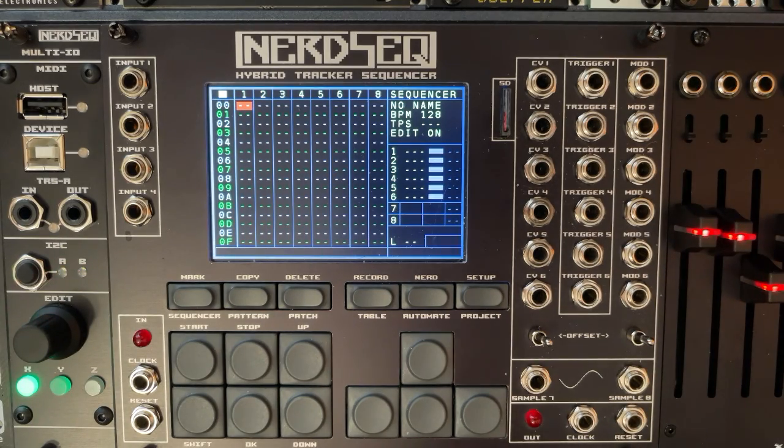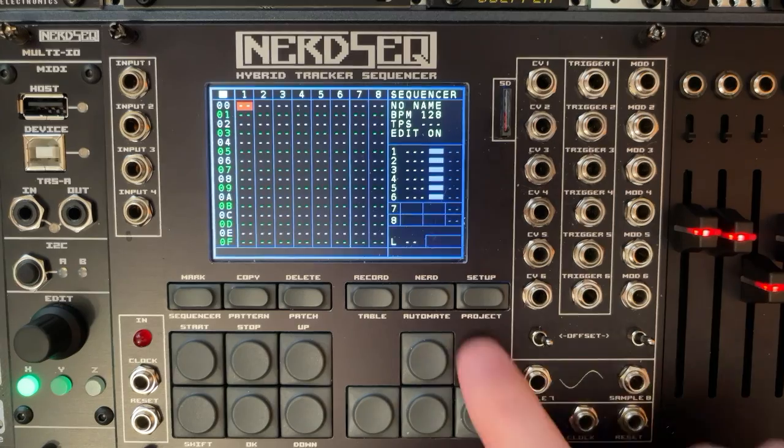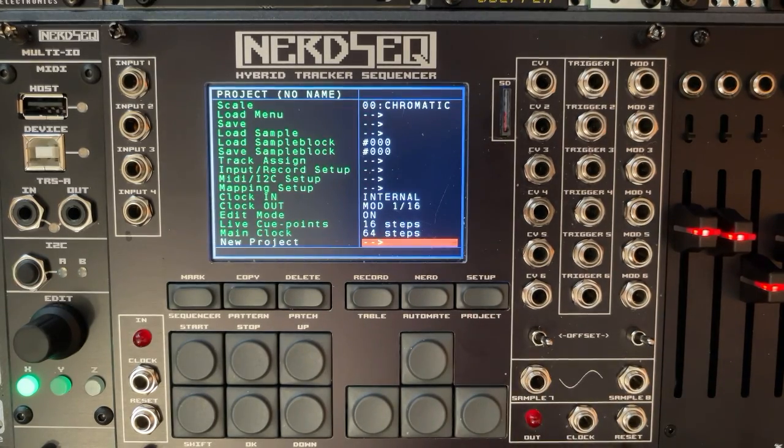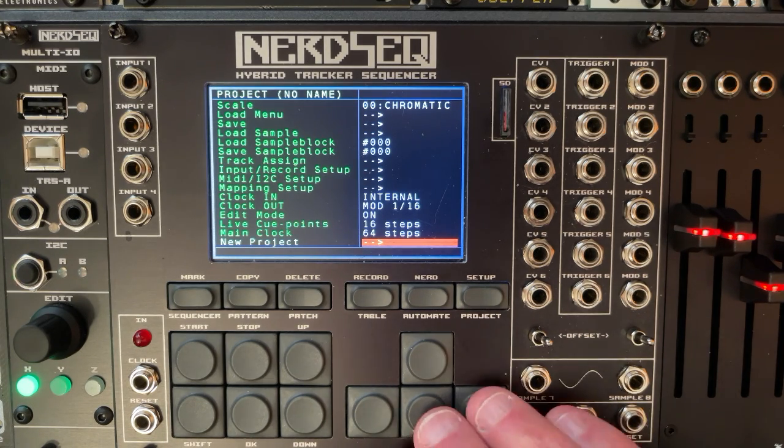So now the information is getting to the multi-IO, but what we need to do is make use of it within Nerdseq. This is going to be configuration within the project. And one thing to remember with the project is that if you don't save it, it goes away. What you most likely want to do, after configuring your project, is to save it as a template. That way you can always load in this basic configuration. Otherwise, it will indeed go away.